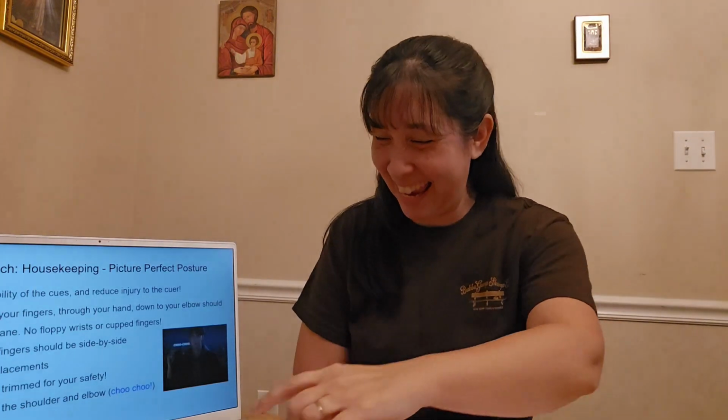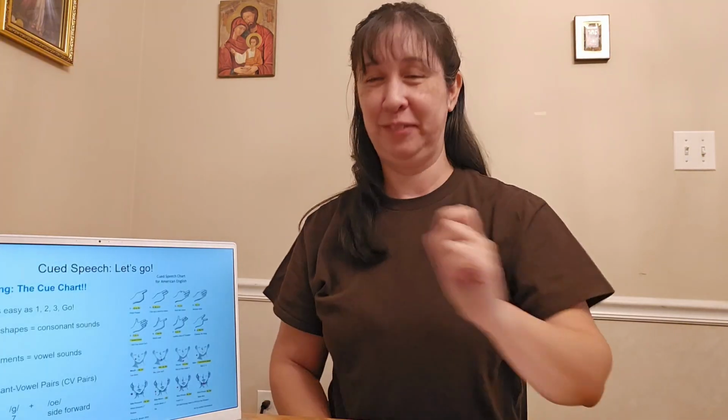And move from the shoulder and the elbow. Like I said before, we are not going to cue from our wrist. Okay, we are going to move from our shoulder and our elbow, in this little space here. It'll look like a choo-choo train. Choo-choo.